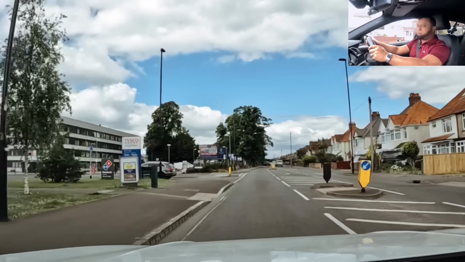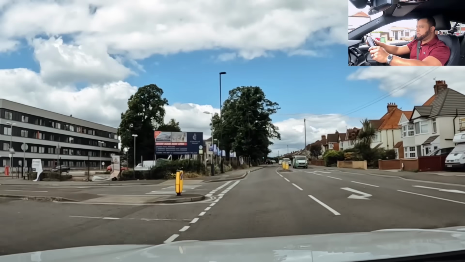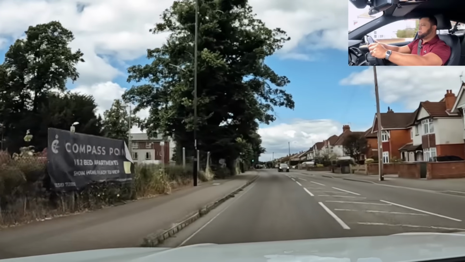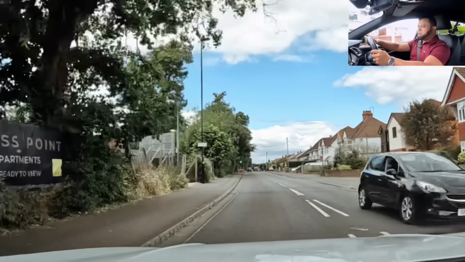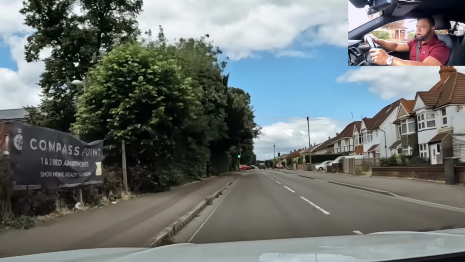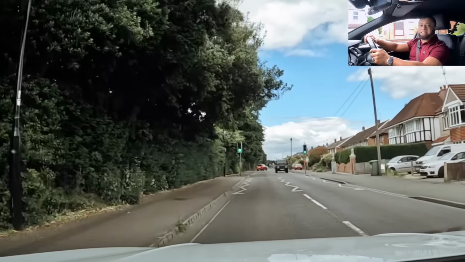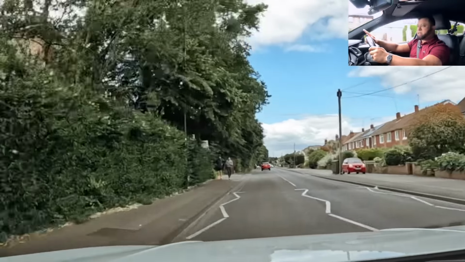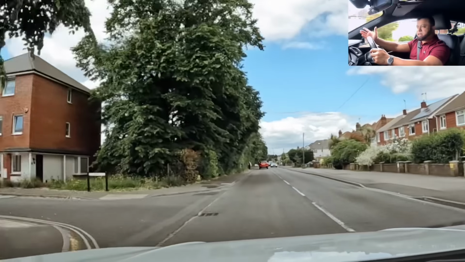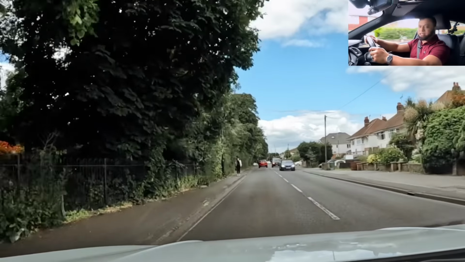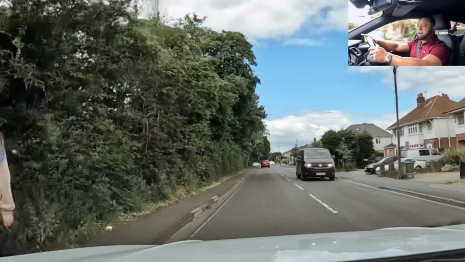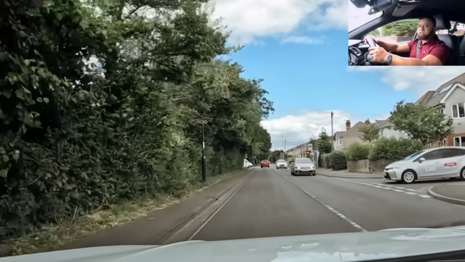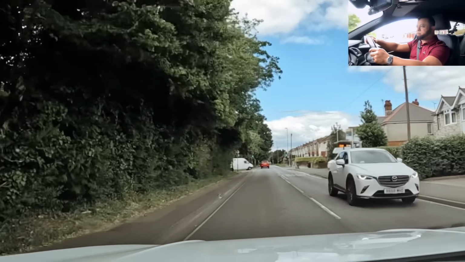So what's the speed here? 30. Okay, good. Is there any reminders for 30? No. Why not? Because that is the default in the UK. In Wales, it will be 20. That will be the default because their rules changed recently, like I said. But in the UK, meaning England, Scotland, and Northern Ireland, we still have the default 30 on built-up areas.